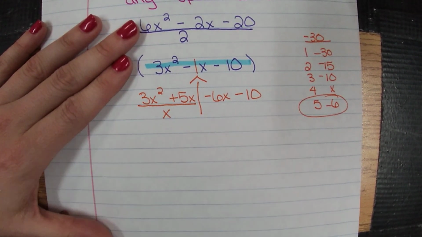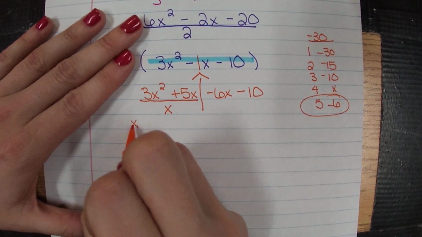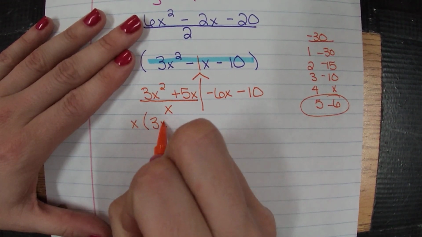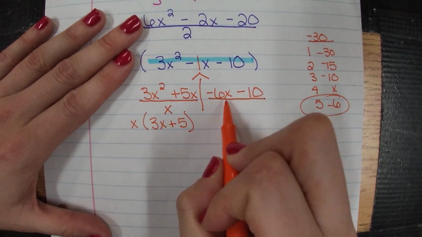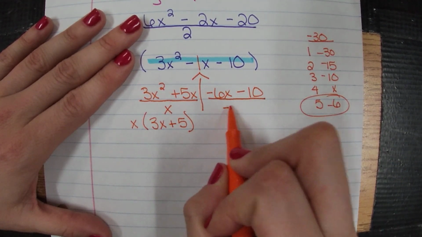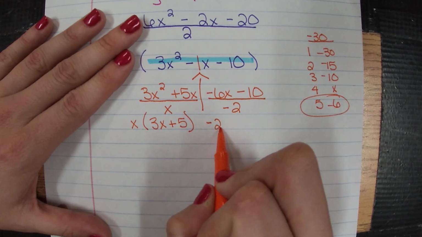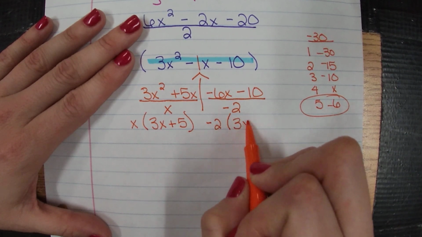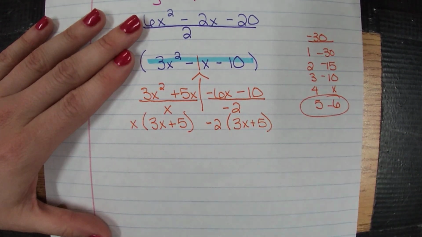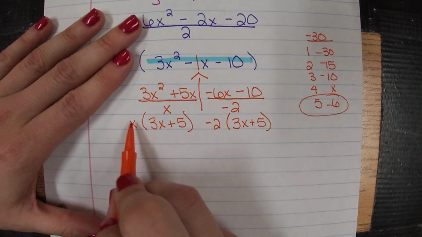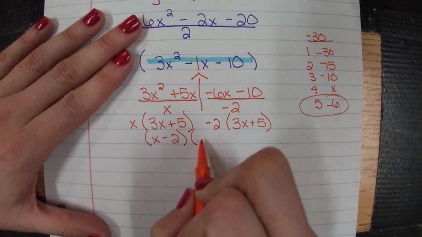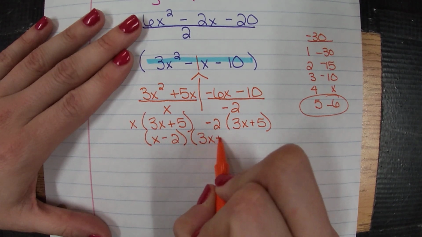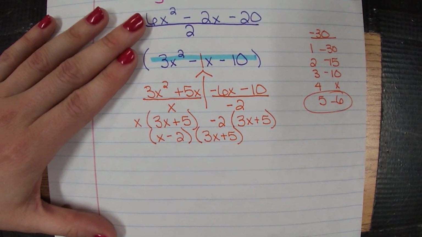So over here our GCF is x. And over here our GCF is 2, but the leading one is negative, so we want negative 2. So this will give us an x minus 2 and a 3x plus 5.